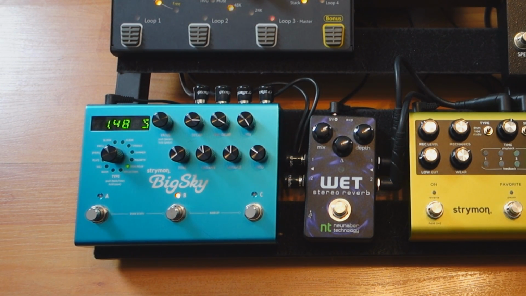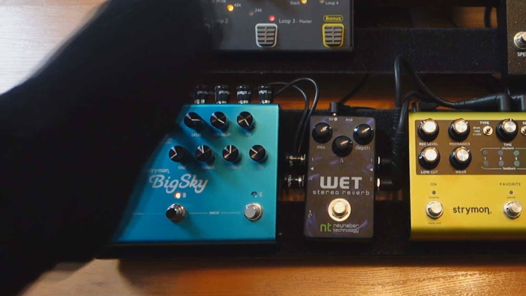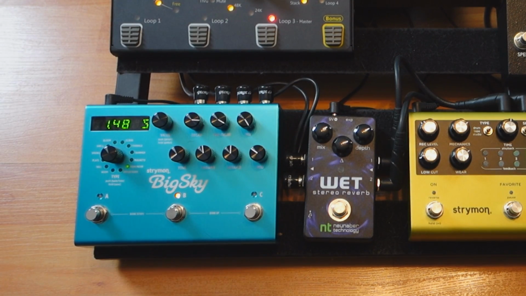So I have frozen the first chord, play it with my loop, and then I can swell my chords and they are going to last very, very long.